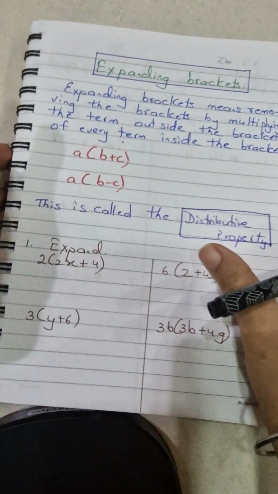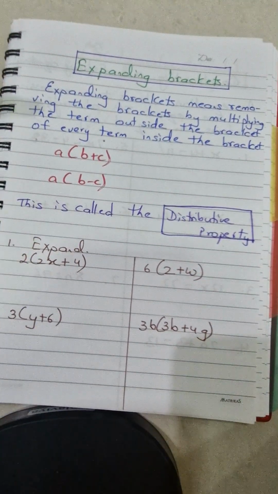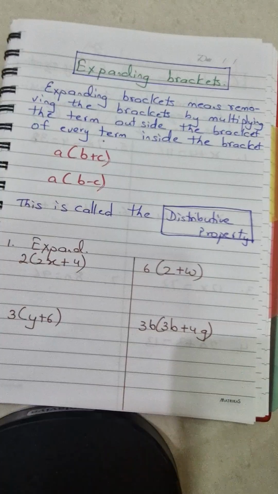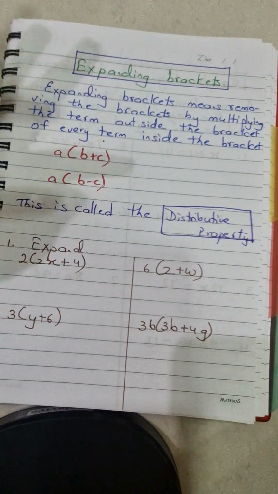Next topic is expanding brackets. So what does expanding mean? We have to multiply the term which is outside the bracket with every term inside the bracket.